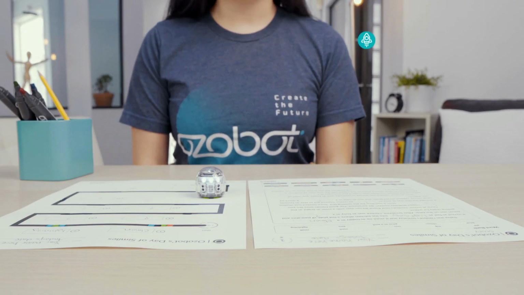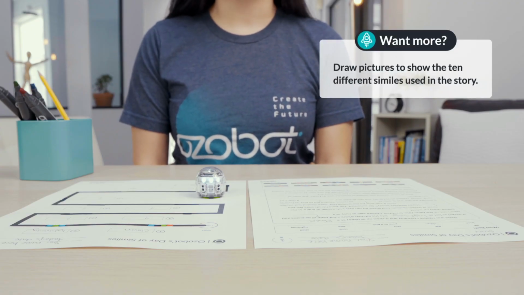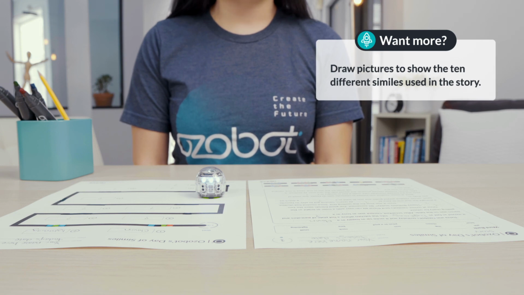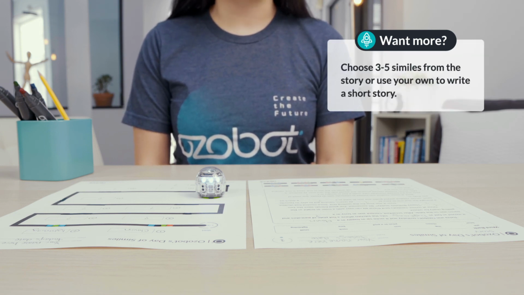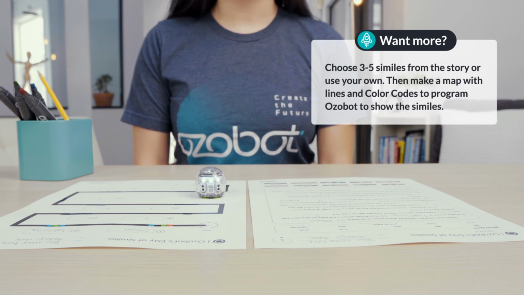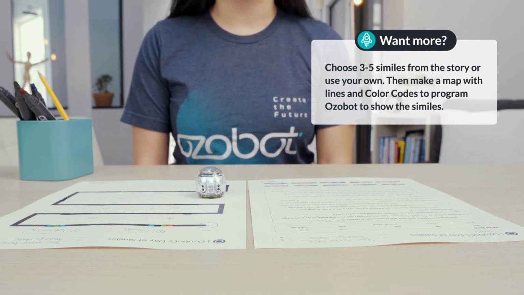If you're looking for more to do, draw pictures to show the 10 different similes used in the story. Choose 3 to 5 similes from the story or use your own to write a short story. Or choose 3 to 5 similes from the story or use your own. Then make a map with lines and color codes to program Ozobot to show the similes.